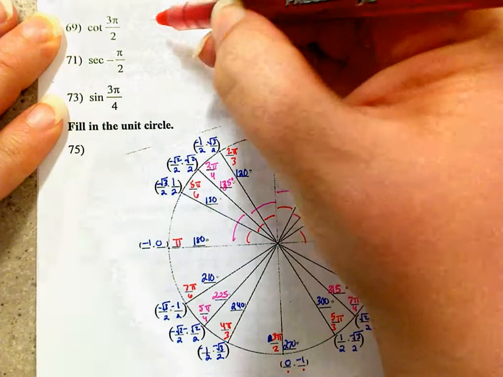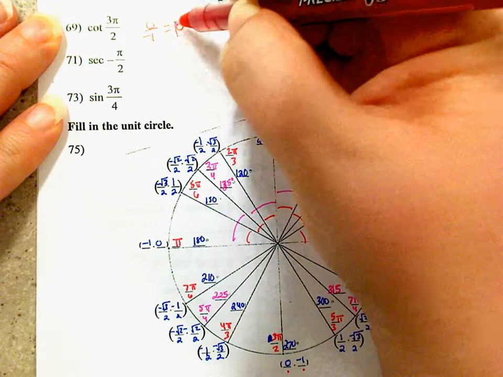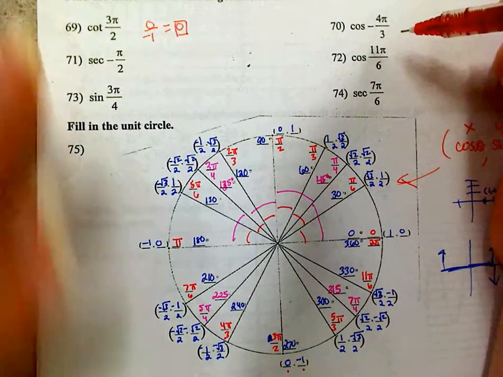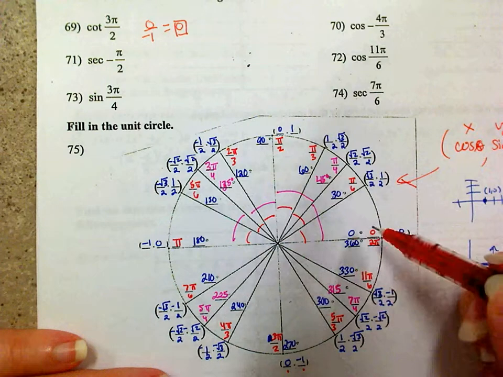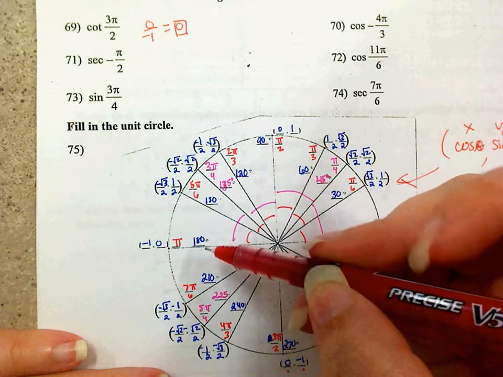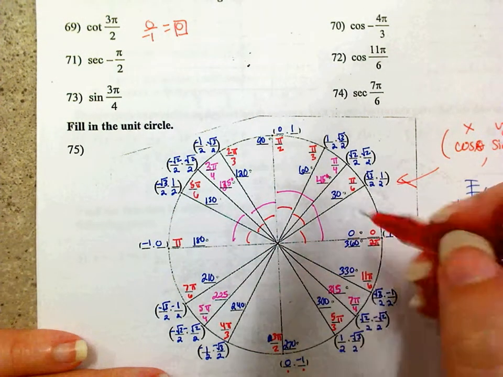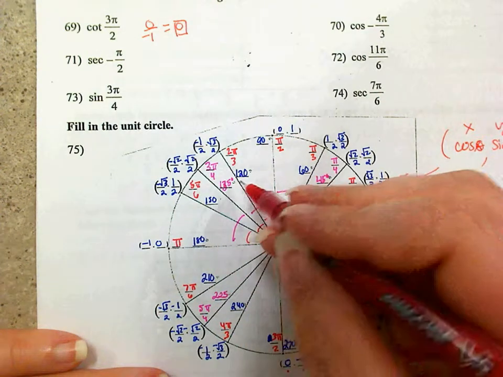Okay? Cosine of negative 4/3 pi. Well, this is 4/3 pi. A full half circle and then another 60 degrees. So we need to go backwards that much. Which means cosine of negative 4/3 pi is the same thing as positive 2/3 pi. Okay? Cosine is the x coordinate, so negative 1/2.